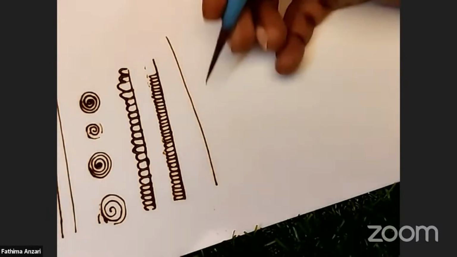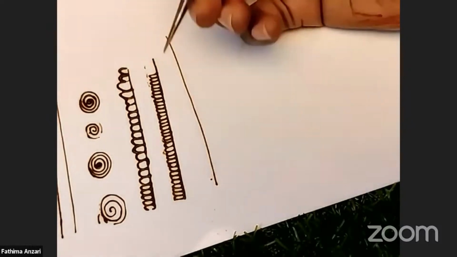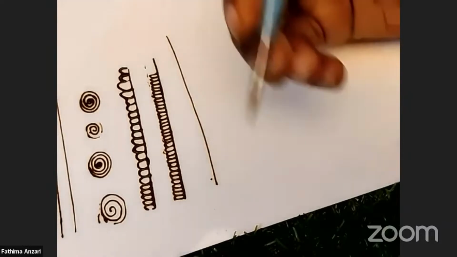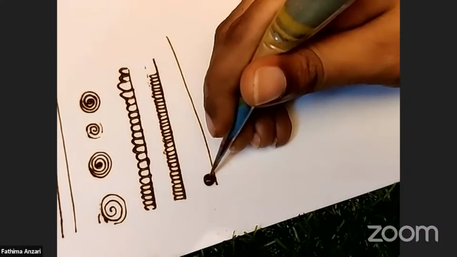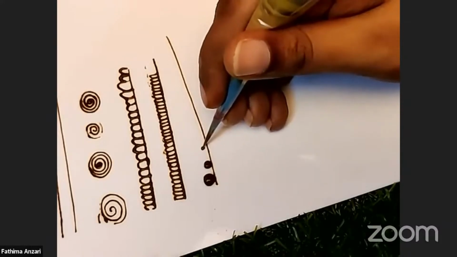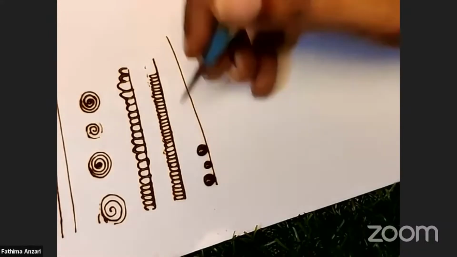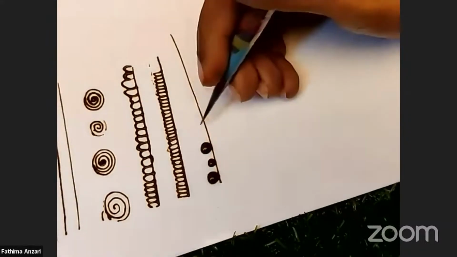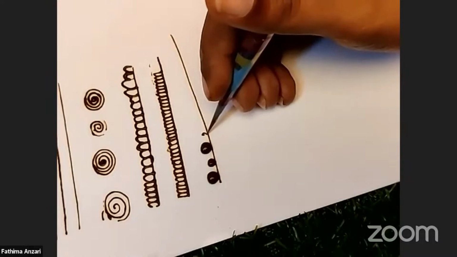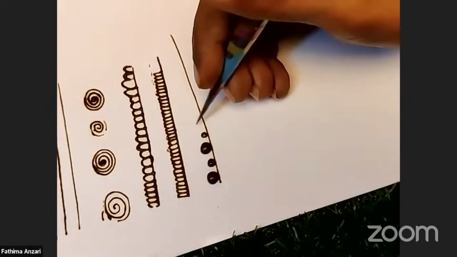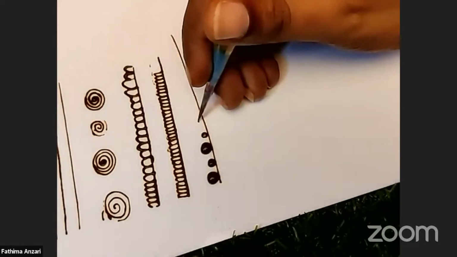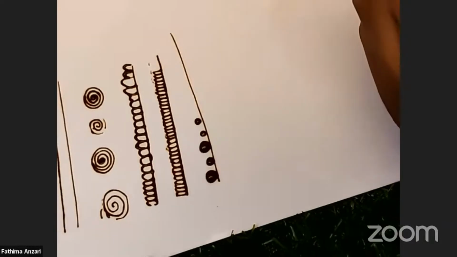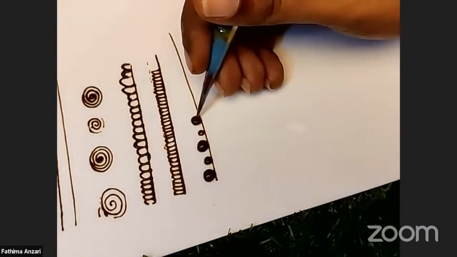So I have just drawn a line. Okay. Now we'll draw dots of different sizes. So one will be thick, small, and again big. I have seen people doing it like this. Some people draw a dot and then fill it in. That also works, but I think the easiest way is to just keep your cone in one place and then just give some pressure to the cone.